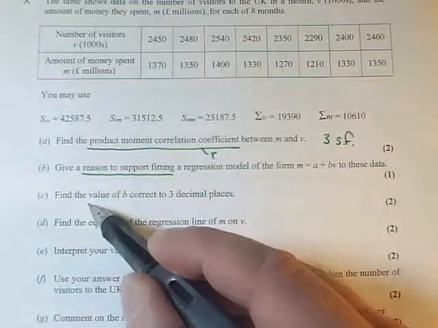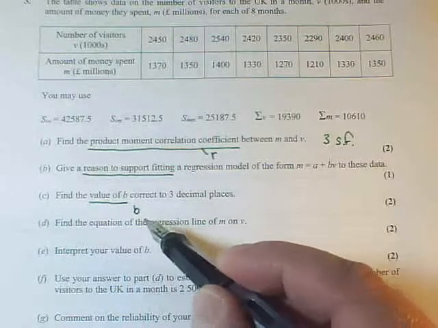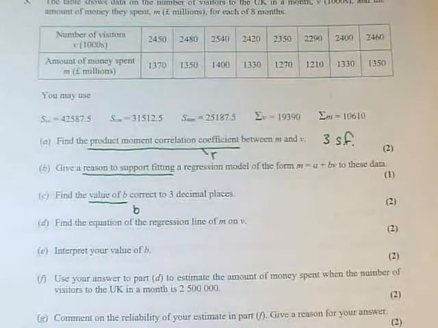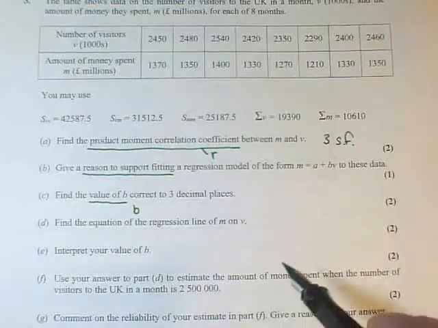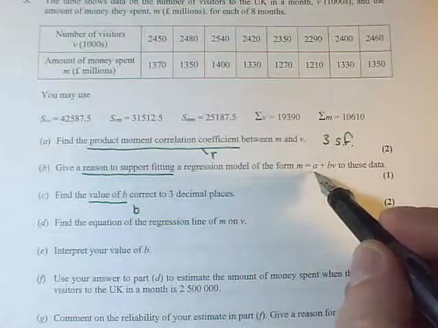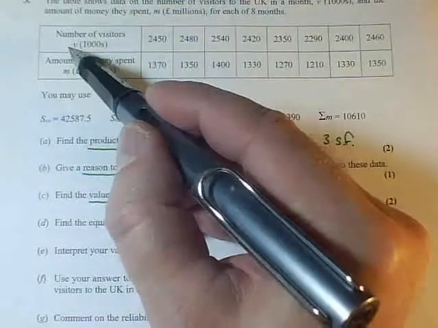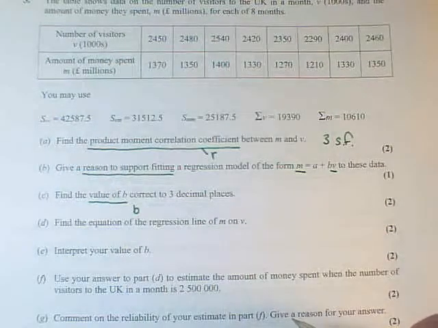In part C, we need a value of b, and you've got a formula for that in your formula book, but make sure you get it the right way round. Unlike the correlation coefficient, you need the x and y correctly identified. So here a and b are obviously constants. Our variables are M and V. They were in the table to begin with. But which is acting like an x, and which is acting like a y?